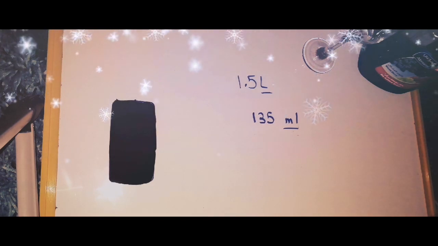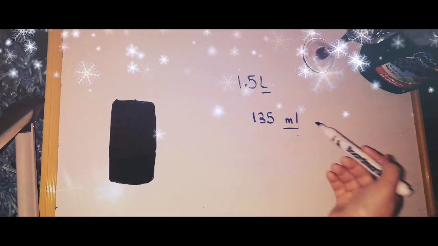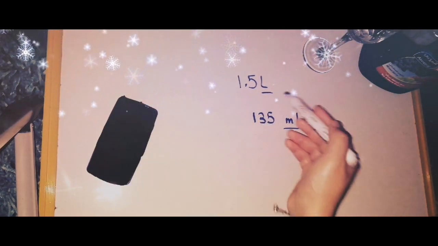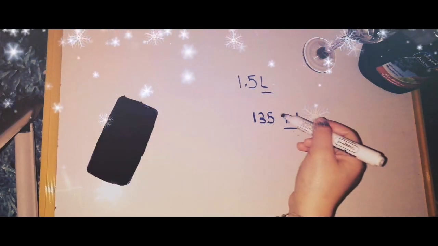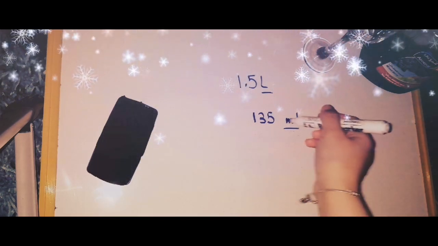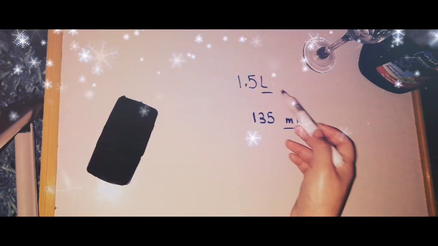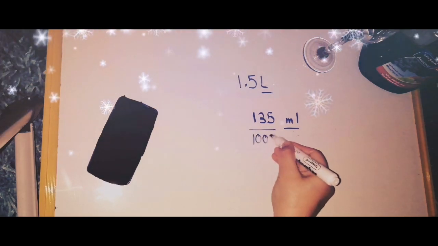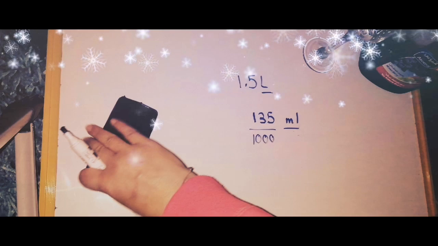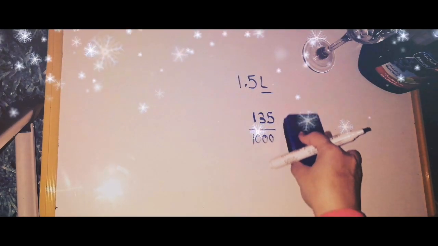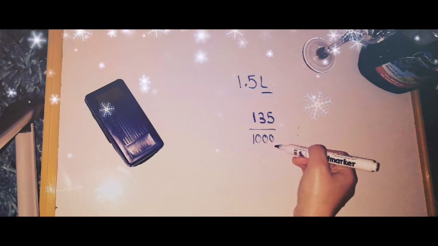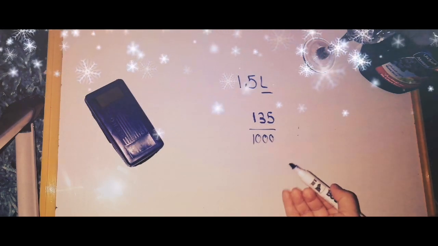How can I change one of them? I want to change the milliliters. So how can I do this? 1 liter equals 1000 milliliters. So to change this into liter, I will divide by 1000 to find how many liters this equals. So let's see, if I divide this by 1000, what's going to happen?